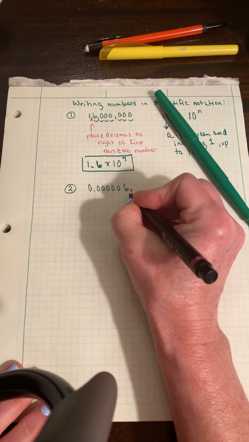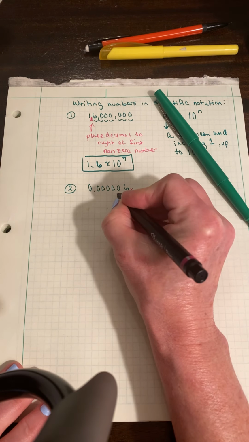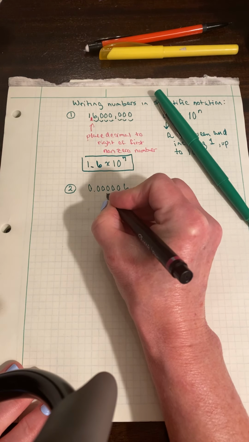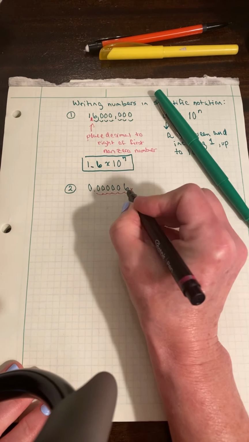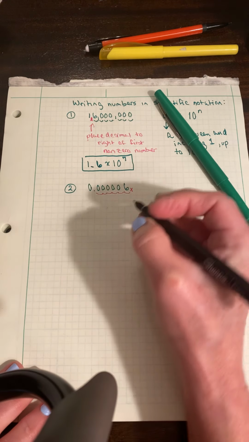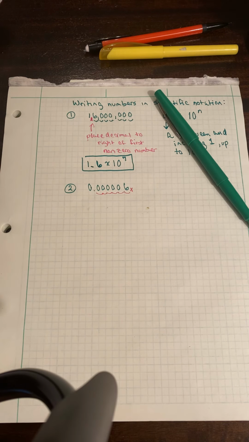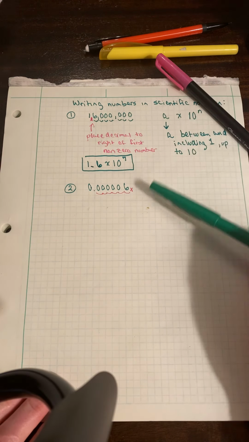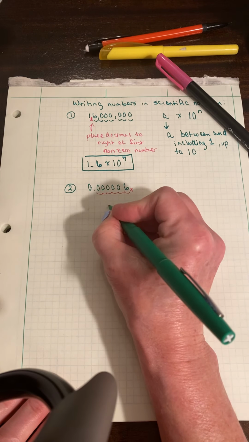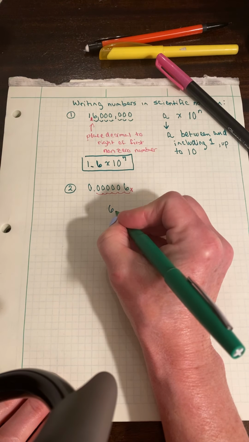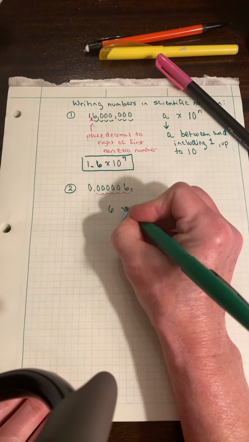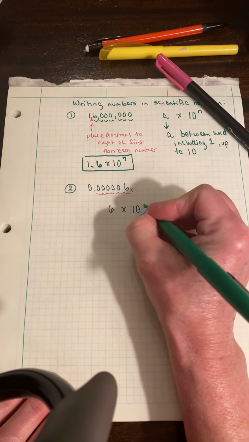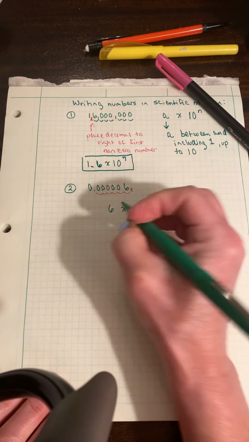And then let's count the spaces to go back to where the decimal actually is. So that's 1, 2, 3, 4, 5, 6, like we said. Now, since the decimal moved to the left, it's going to be 6, or you can put 6.0, times 10 to the negative 6 power.